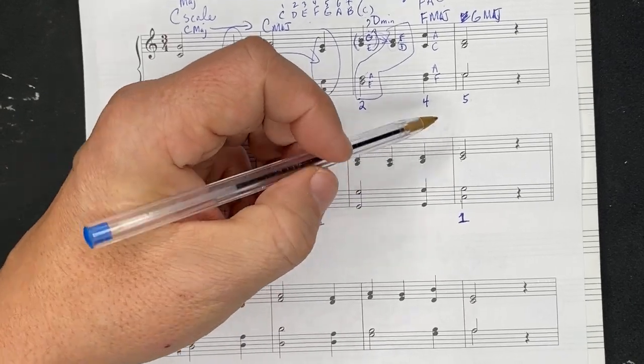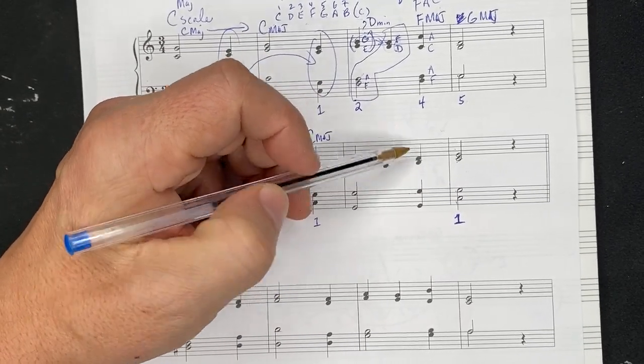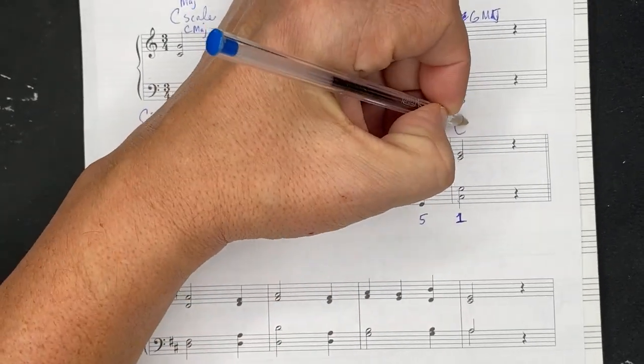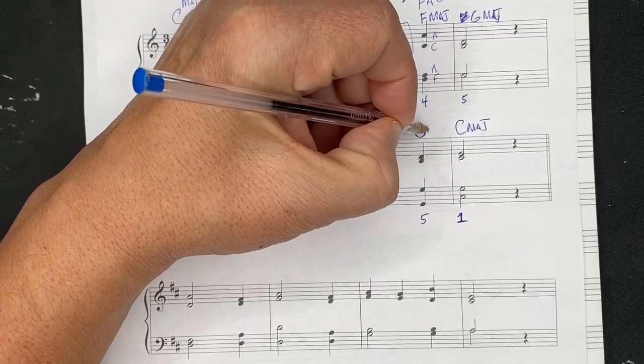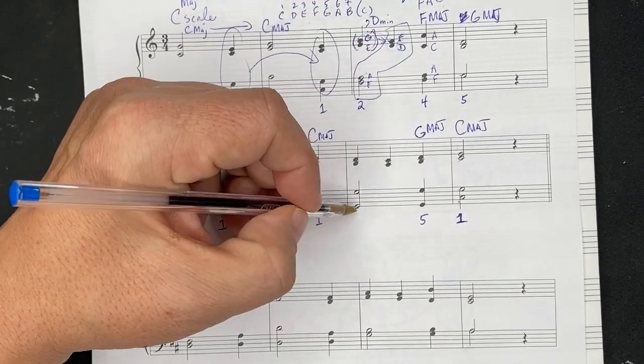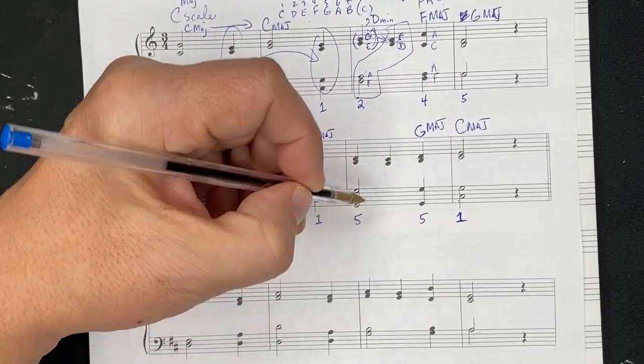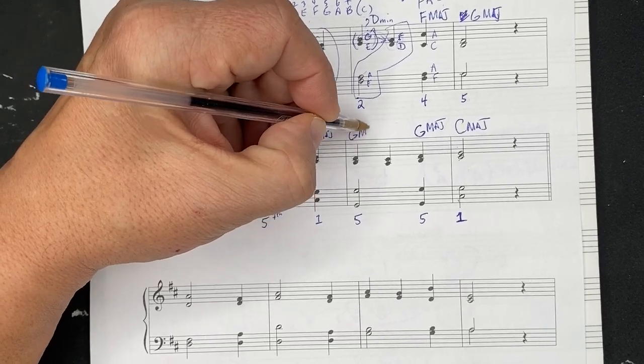Let's check out and see if this is 5. G, G, B, D. It is 5. So this is C major. And this is G major, right? And this is the same right there. G major, right there. Okay.